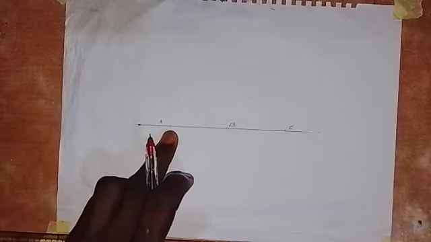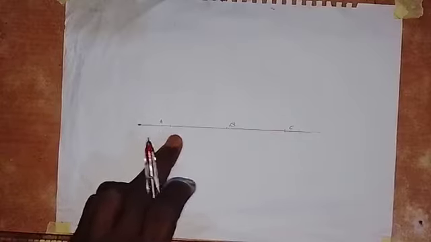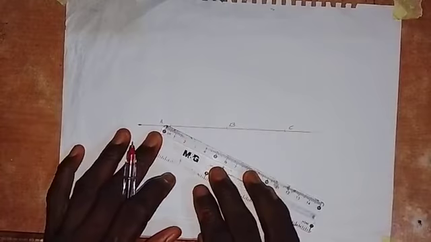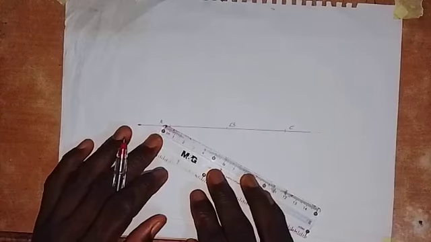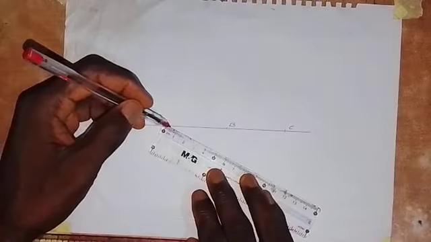Now, since we are told that the ratio of the movement is 2:1, what we are to do is divide the distance between these two fixed points into 3 equal parts, because 2 plus 1 will give us 3.